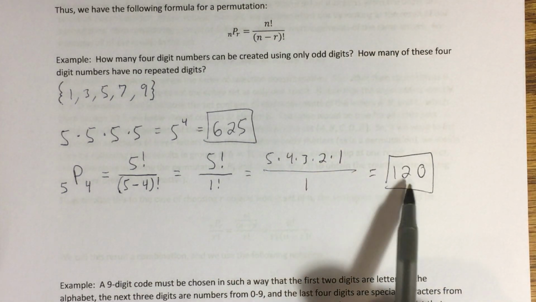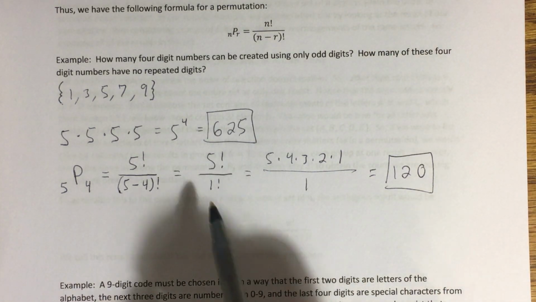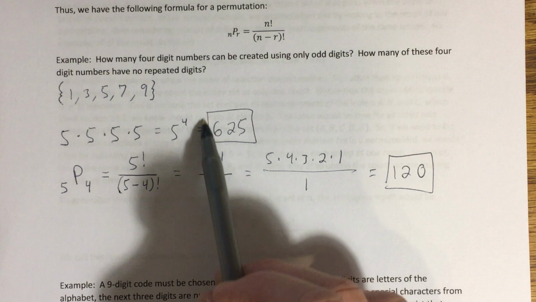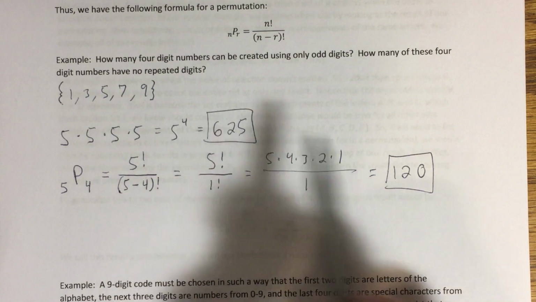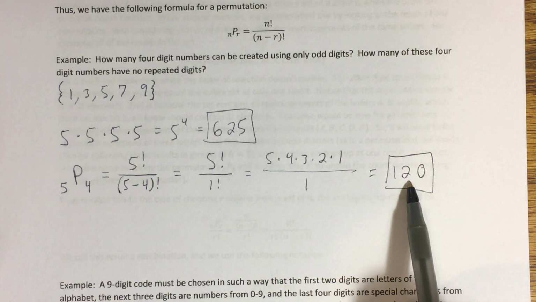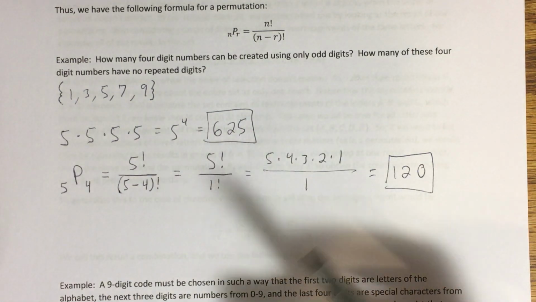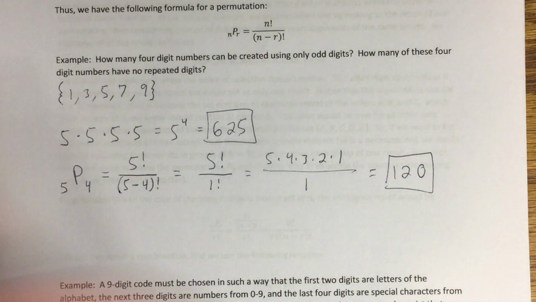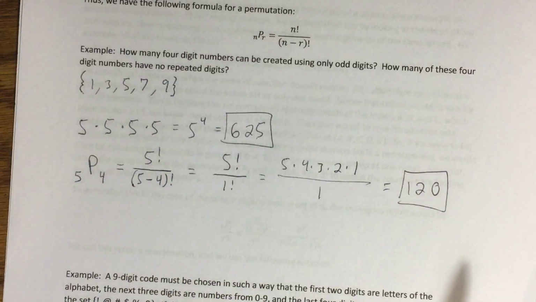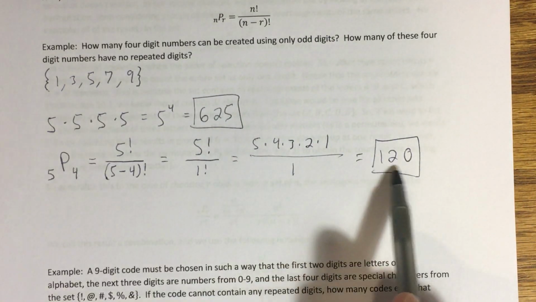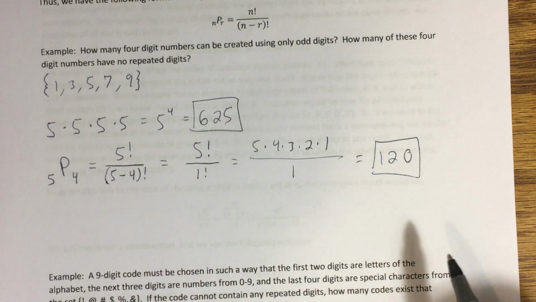Now it makes sense that this number should be smaller than this one, because all of the 4-digit numbers that we counted up here will include these ones. Remember, this count includes 4-digit numbers with repeated digits and without them, because it includes all of the 4-digit numbers consisting only of odd digits. So logically, we would have expected this number to be less than this one.